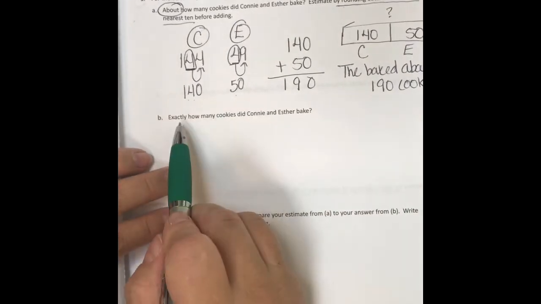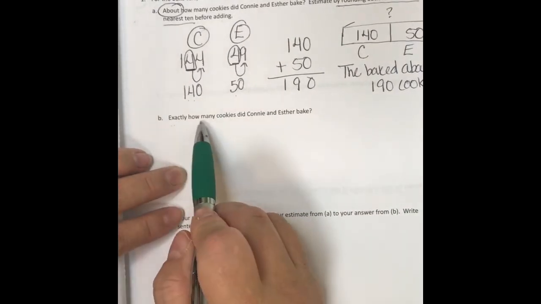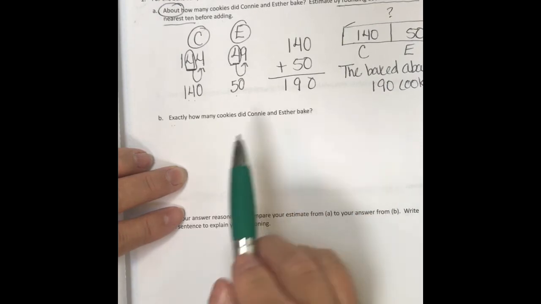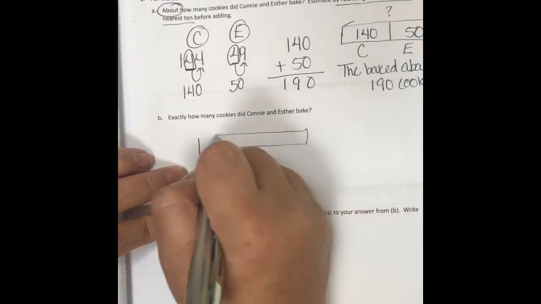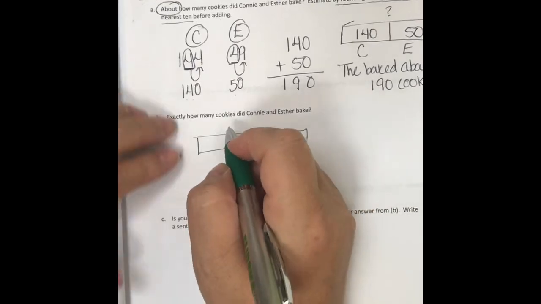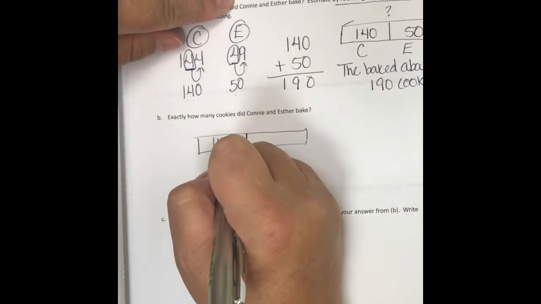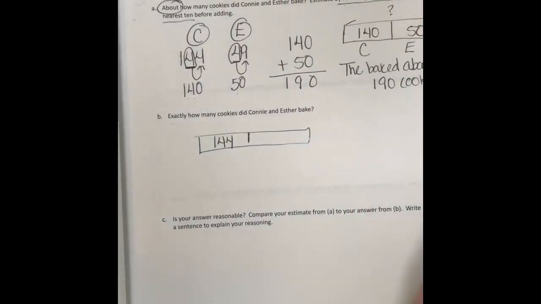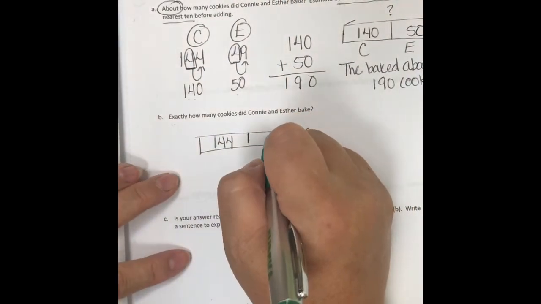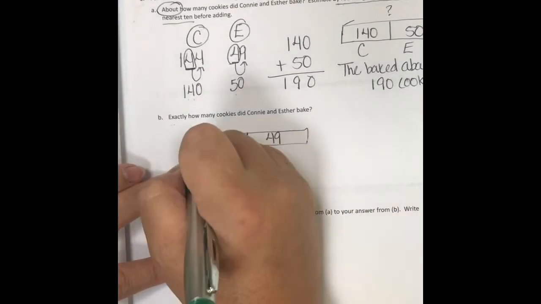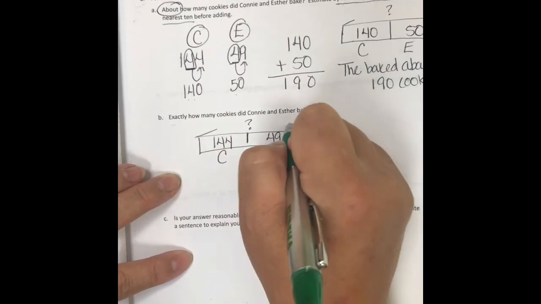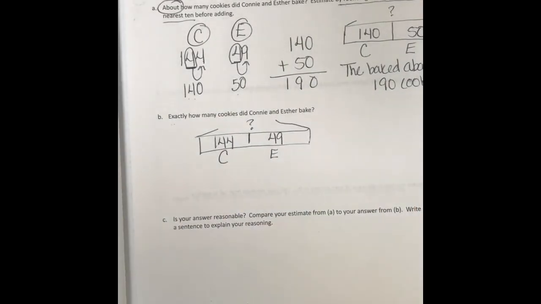The second part says exactly how many cookies did Connie and Esther bake. So now we're not rounding, we're making our tape diagram with the exact numbers in it. It's going to be Connie had 144. And again, you might want to circle those numbers just to help them stand out. And Esther baked 49, so C for Connie, E for Esther.